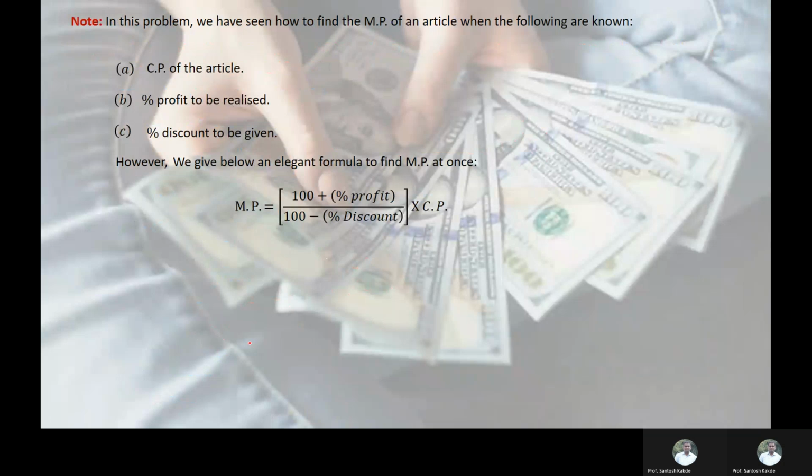So this one is the formula, where without going through all the procedure, mark price is equal to (100 plus percent profit) divided by (100 minus percent discount) into cost price. Just remember this one. In this case, we have 25% profit, 15% discount, and cost price is 340.